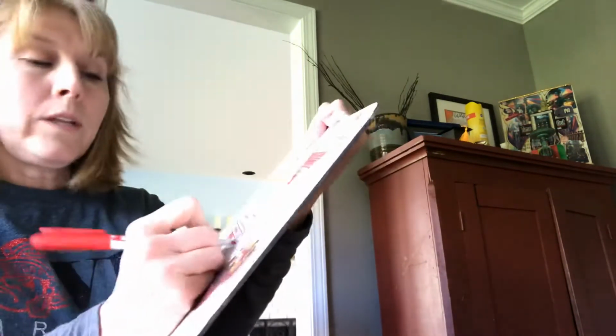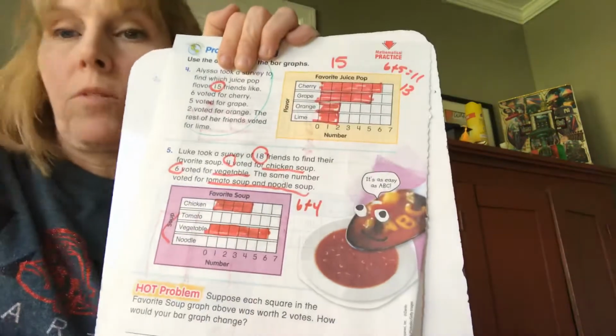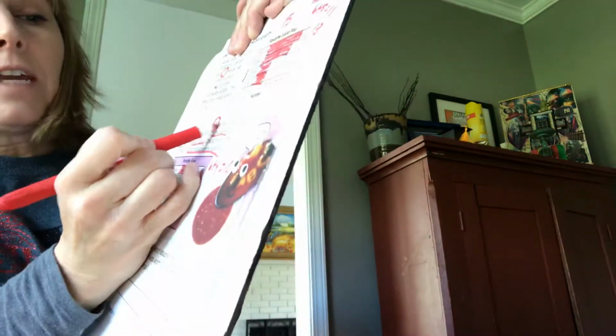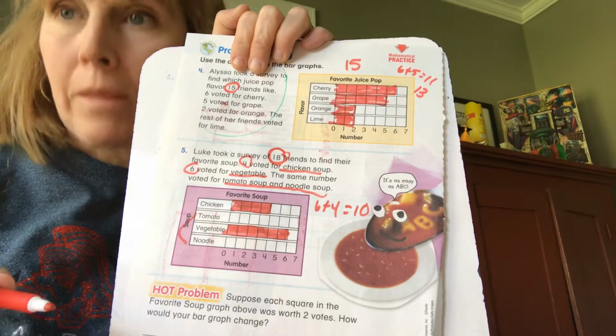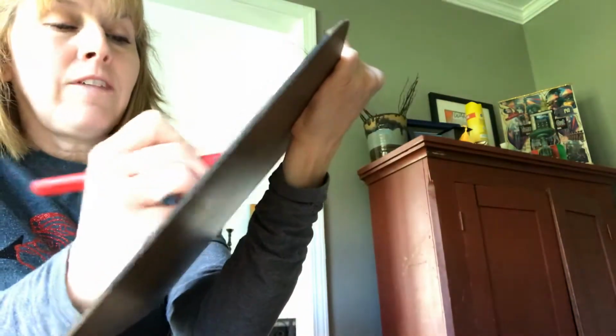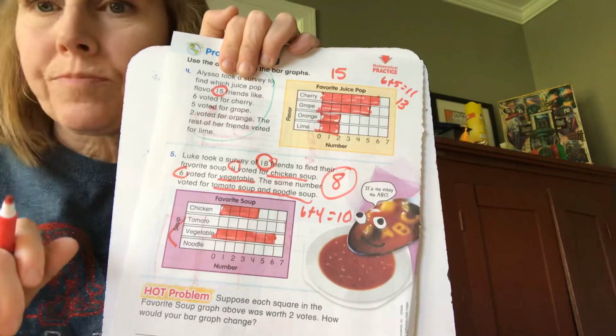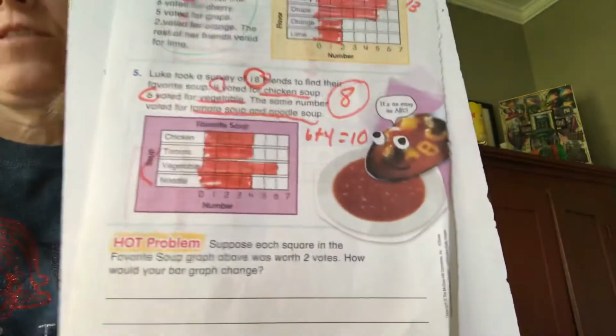Okay, so what is 6 plus 4? Well, we know that's a way to make a 10. So far I have 10 votes and I have to have 18. So how many votes do I have left to put on our graph? Yeah, 8. And then if you have 8 votes left and the same number have it, what double makes 8? Perfect. 4. So 4 plus 4. So here is 4 and here is 4. And there is your bar graph of the soup. Okay? Okay, and then now to your homework.